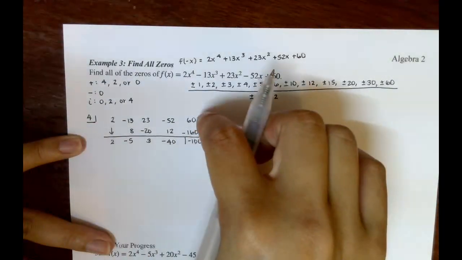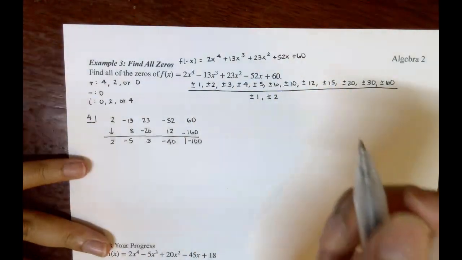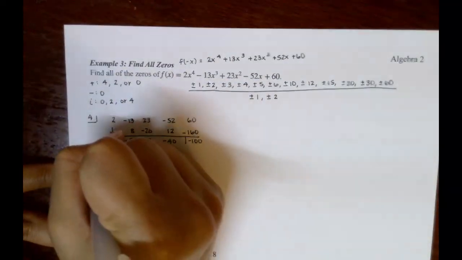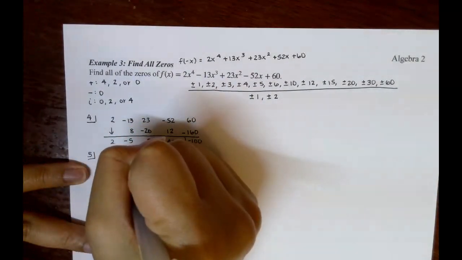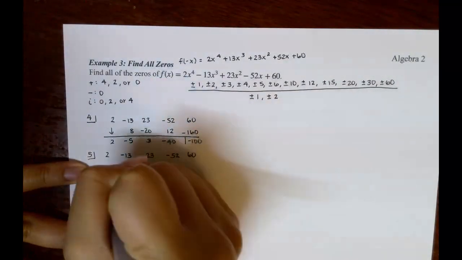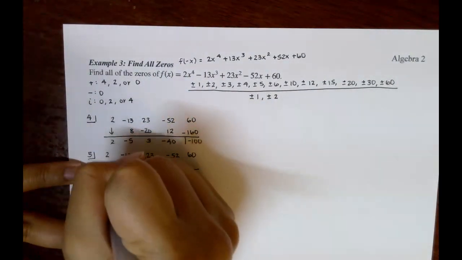So we want this to be a little bit smaller. So why don't we try 5? Let's do the same thing. 2, negative 13, 23, negative 52, 60. Okay. Drop in the 2.